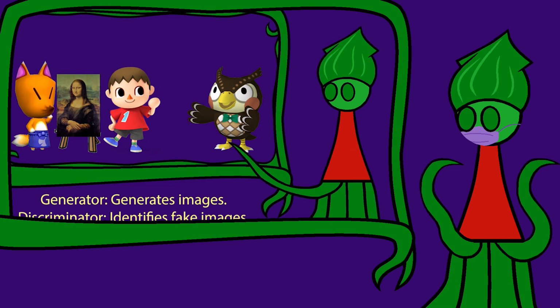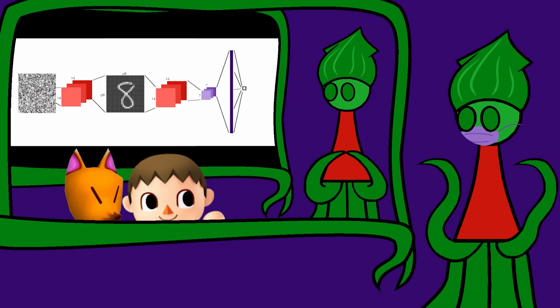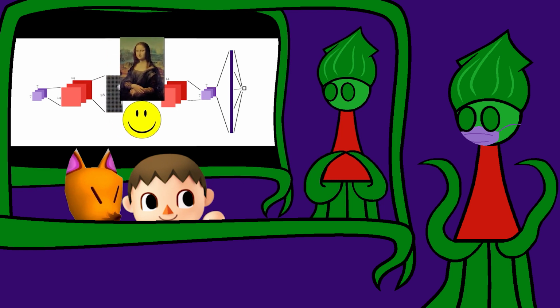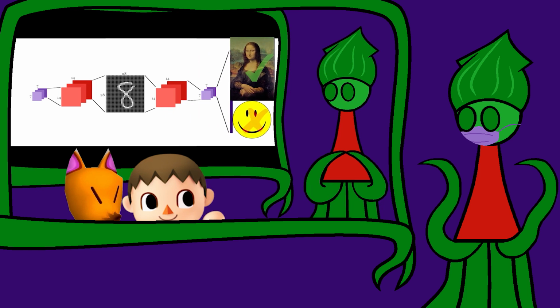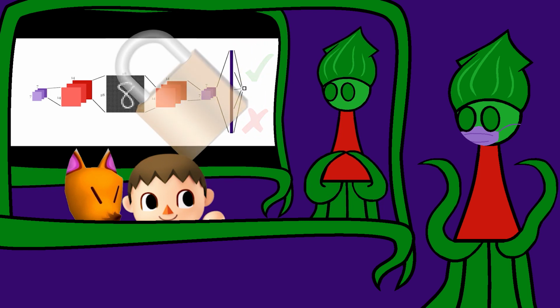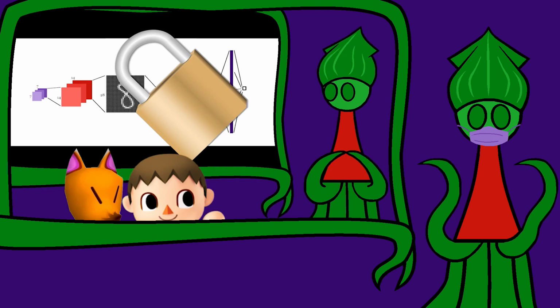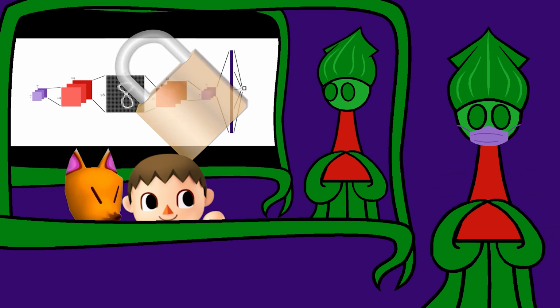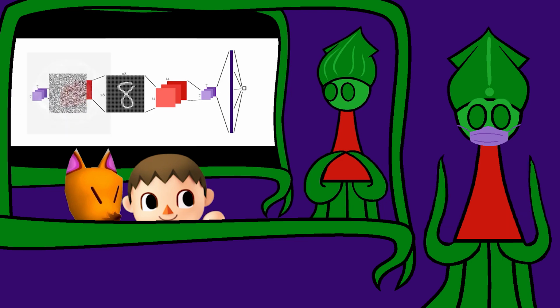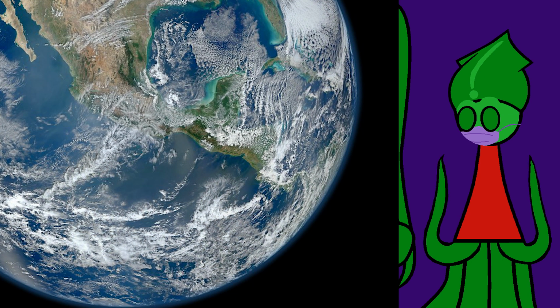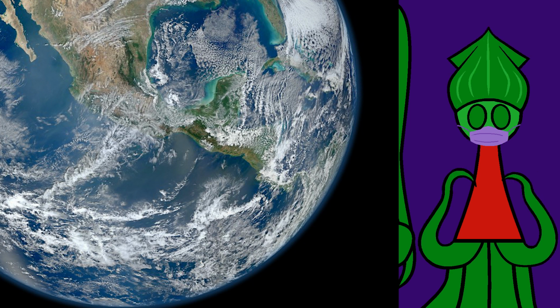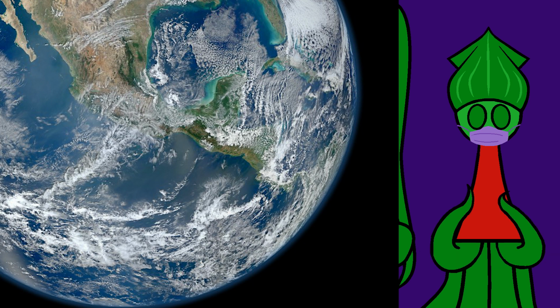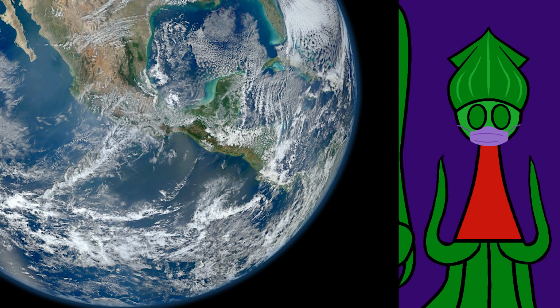To summarize, a generator makes random seeds into fake images. The discriminator gets images and guesses if they're fake or legitimate. The generator learns to make better fakes by watching how the discriminator identifies them. The battle between generator and discriminator is why it's called adversarial. If you want to make big images, like 1024 by 1024, a regular GAN won't cut it. You'll need a progressive GAN, which starts making small images and progresses to make bigger and bigger images.